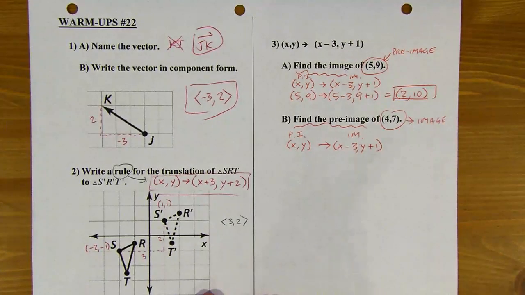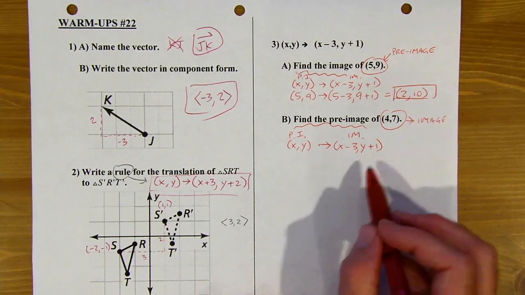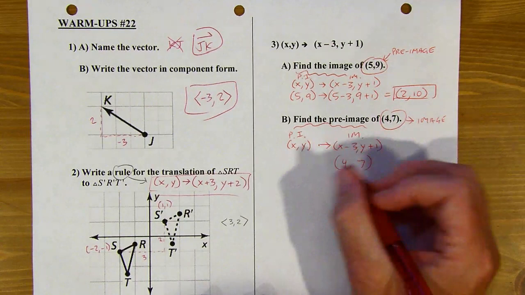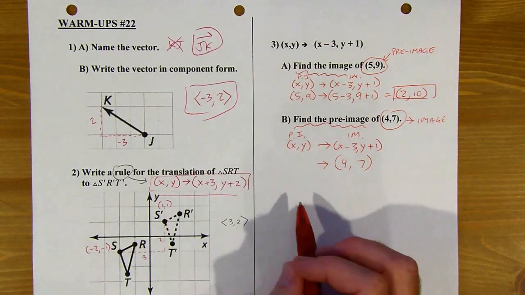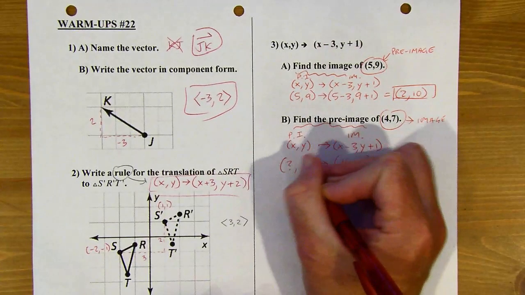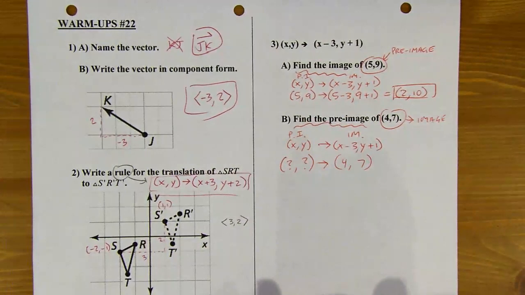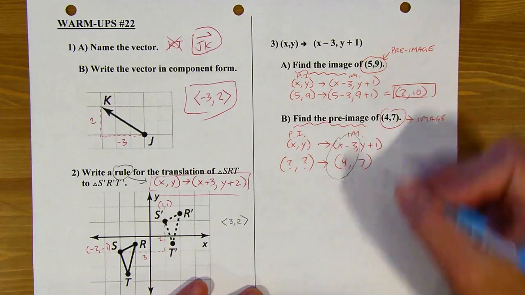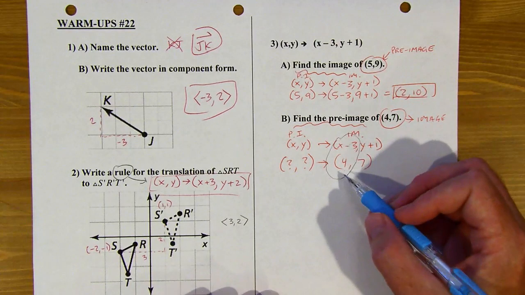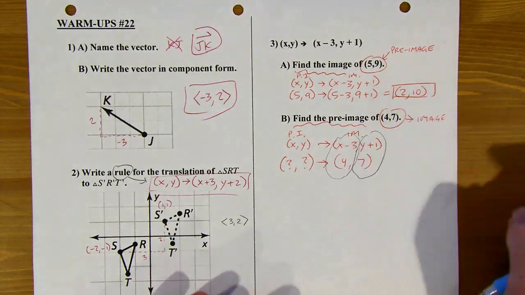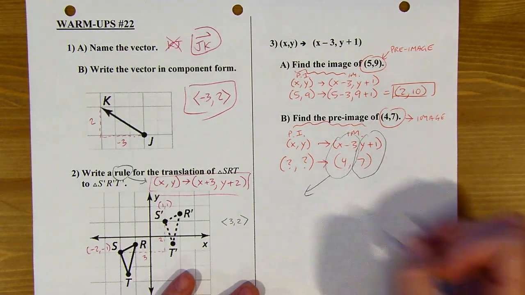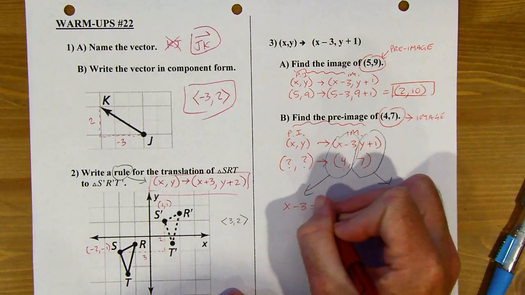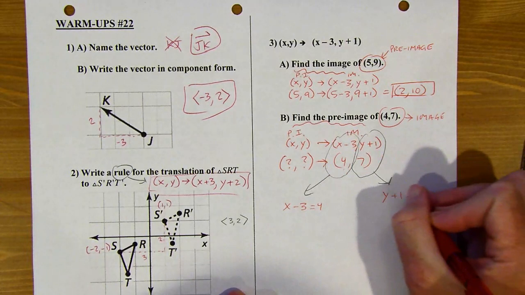Okay, all right, so this time I know the image. So the image is going to be (4, 7), so I'm going to put 4, 7 in this slot. Okay, and then what I don't know is the pre-image, so I'm just going to put question mark, question mark. That's what I'm looking for. Okay, so what I can do now is I can use the rule here, okay? So x minus 3 should be equivalent to 4, and y plus 1 should be equivalent to 7. So now I'm going to write two separate equations. I'm going to write x minus 3 equals 4, and I'm going to write y plus 1 equals 7, okay?